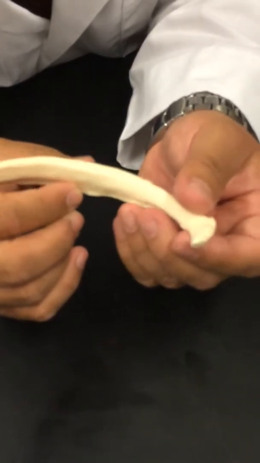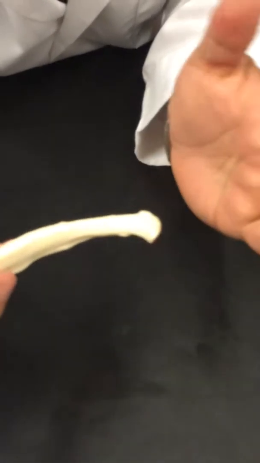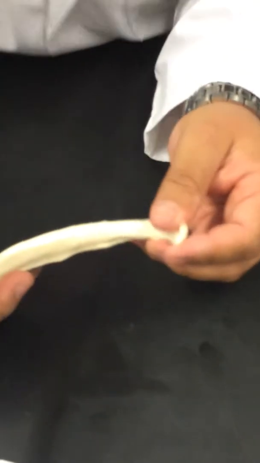This is a quick way of determining left versus right on ribs. As long as you point that costal groove inferior and you realize that this is medial, you can determine that this, in this particular case, is a right rib.